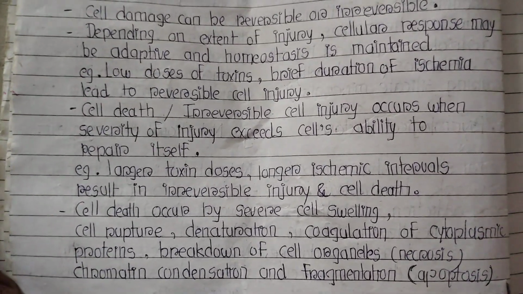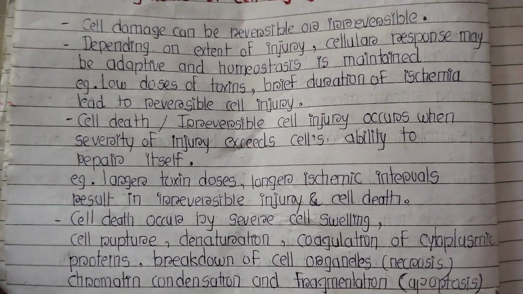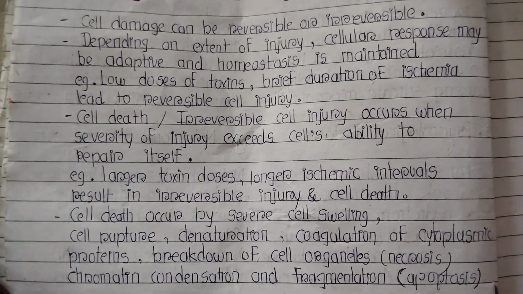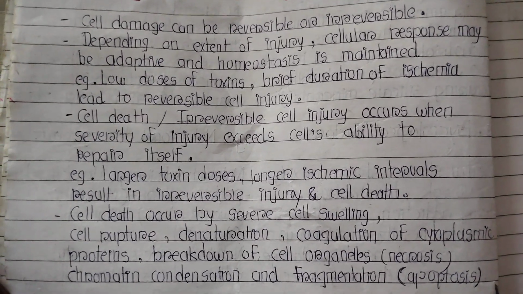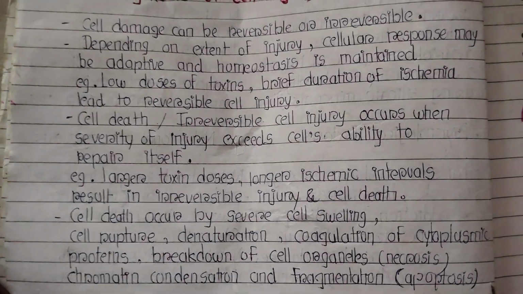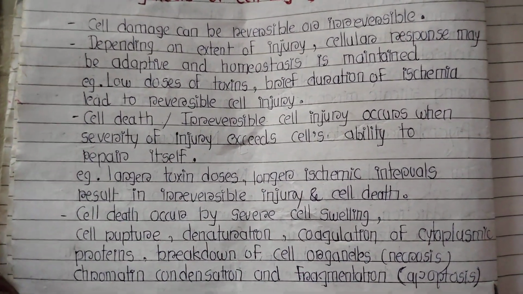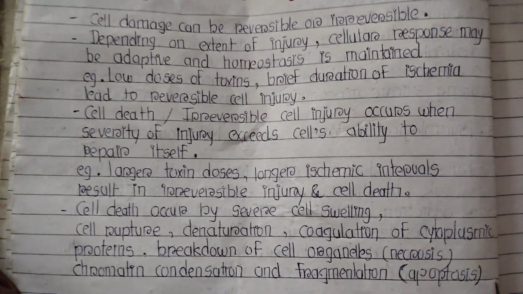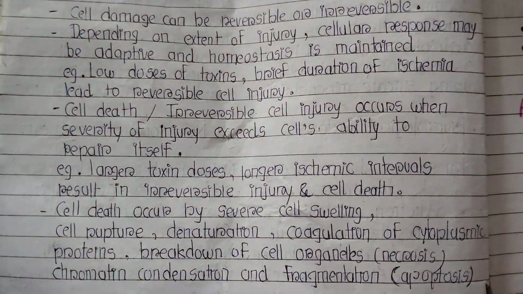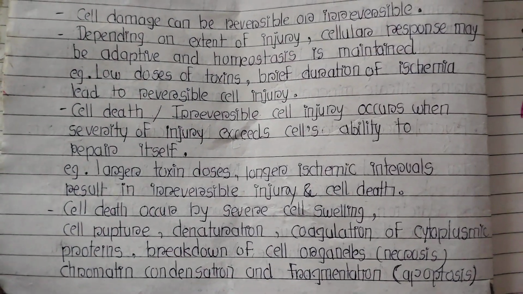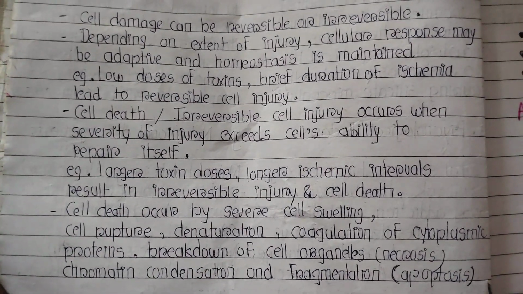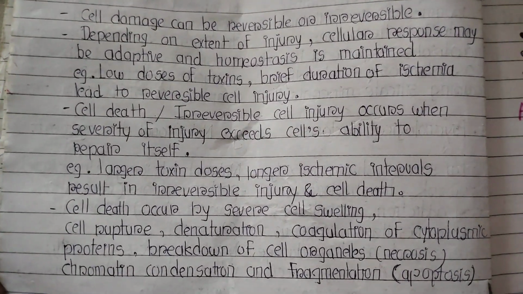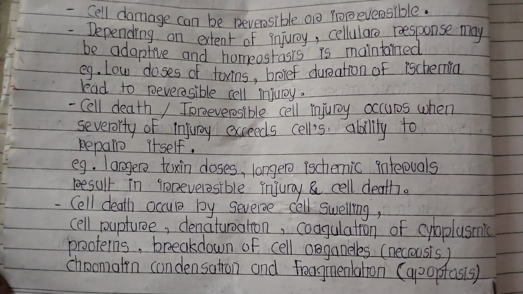It occurs when the severity of injury exceeds the cell's ability to repair itself. For example, large toxin doses. Then another one, long ischemic intervals, results in irreversible cell injury. We know that ischemia is the condition or damage that occurs when the concentration of oxygen is very low for a long duration of time.